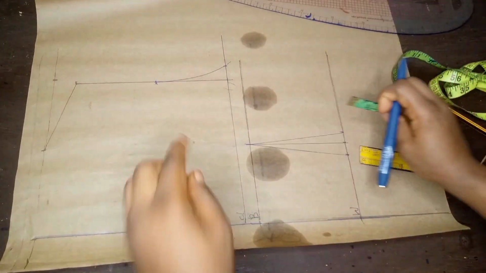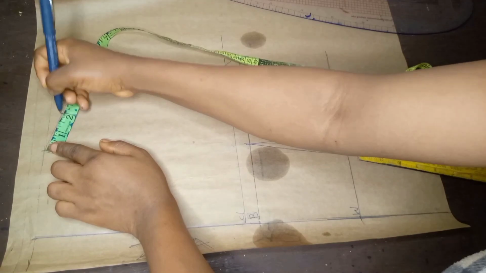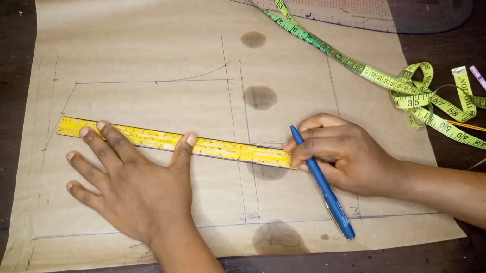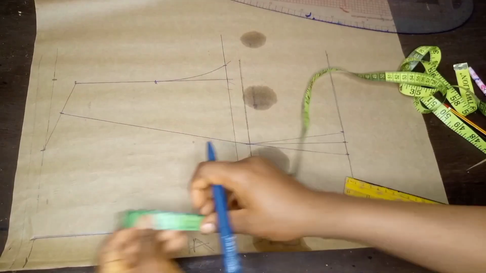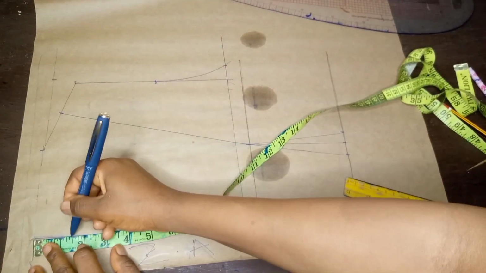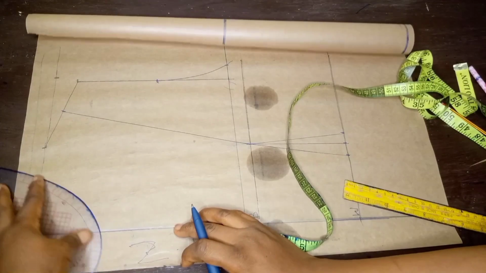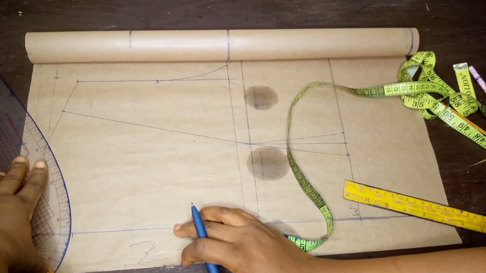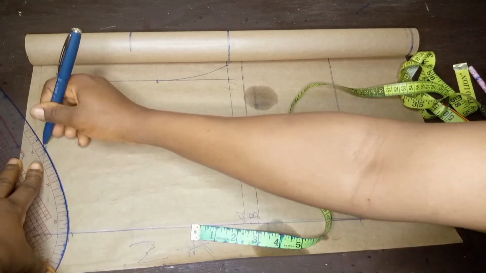Once that is done, I'll look for the midpoint of my shoulder, which will give me 2 inches. I'll mark the midpoint and connect from that midpoint down to the dart line. Once that is done, I'll come to the shoulder line and input my neck depth of 1.5 inches. Then I'll connect from my neck width down to this neck depth, creating my round back neckline.